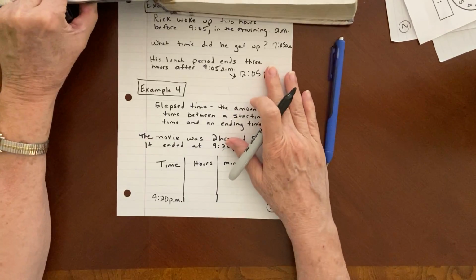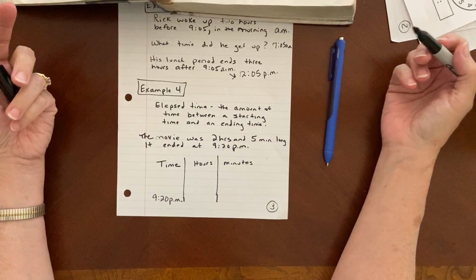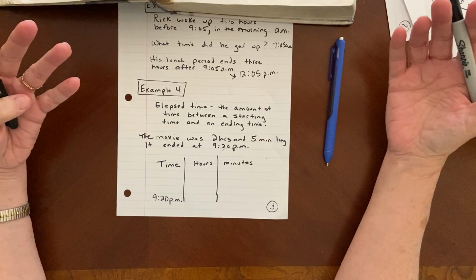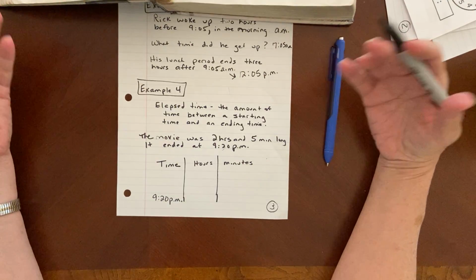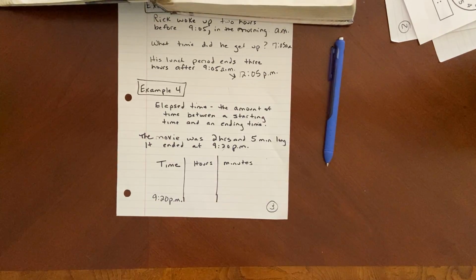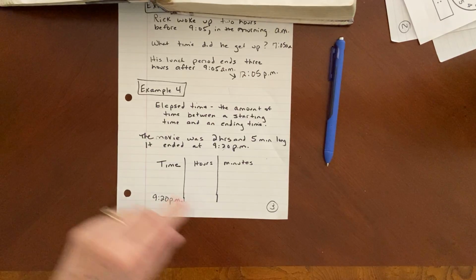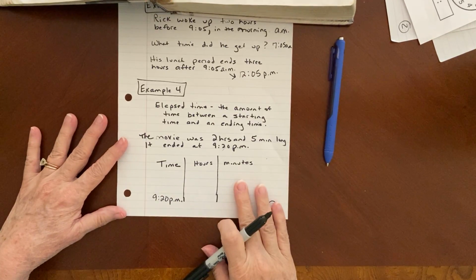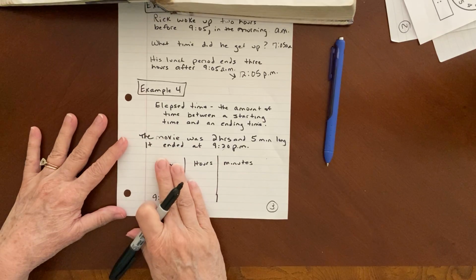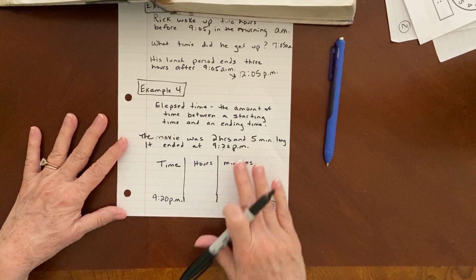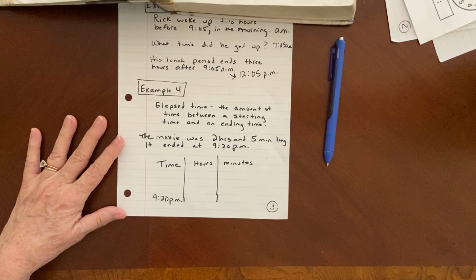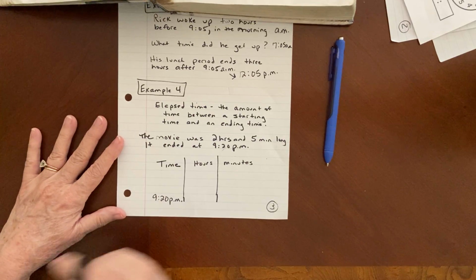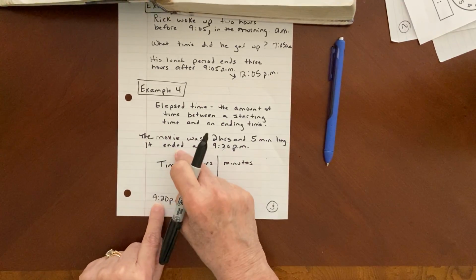Example 4, we're talking about elapsed time. So that's the amount of time between a starting and an ending of something. So Raven and her friends attended a movie that was 2 hours and 5 minutes long, and it ended at 9:20. What time did the movie start? Okay, so this is how I like to do my elapsed time. I make 3 columns. I say time, hours, and minutes. I won't need minutes in this one much. Maybe I will.